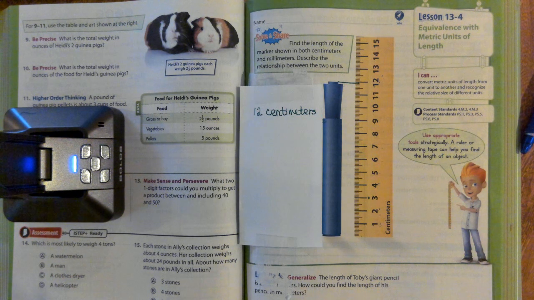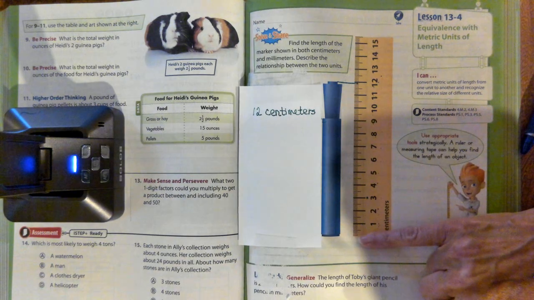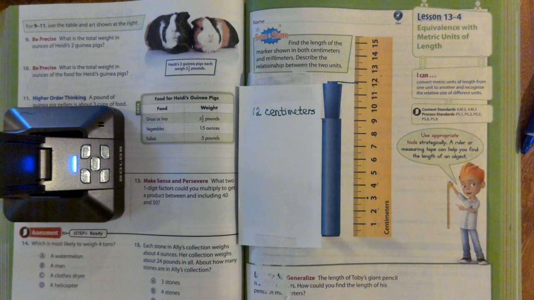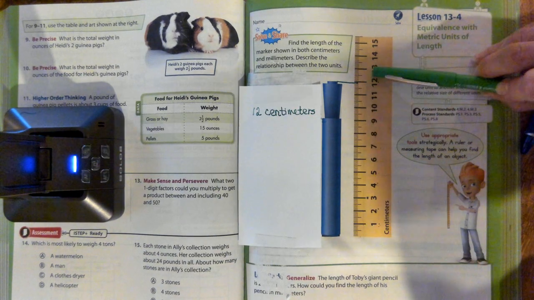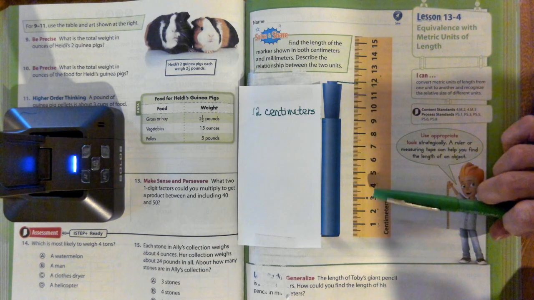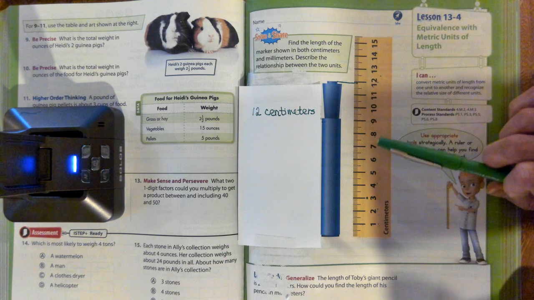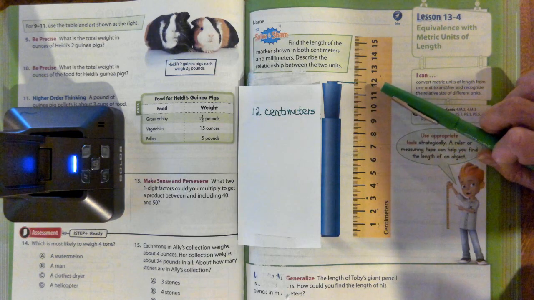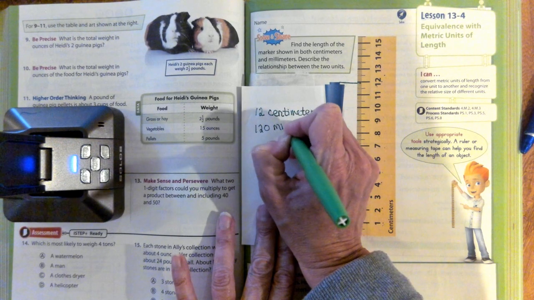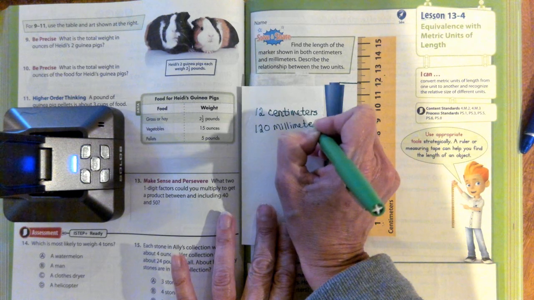And it's really easy to change between centimeters and millimeters because there are 10 millimeters in a centimeter. If you look at one of these centimeters and if you counted those small lines, you would find that there are 10 of those little lines for every single centimeter. So what we could do is we could count by tens until we reach the top of the marker. Let's try that. 10, 20, 30, 40, 50, 60, 70, 80, 90, 100, 110, 120. There are 120 millimeters in the length of this marker.